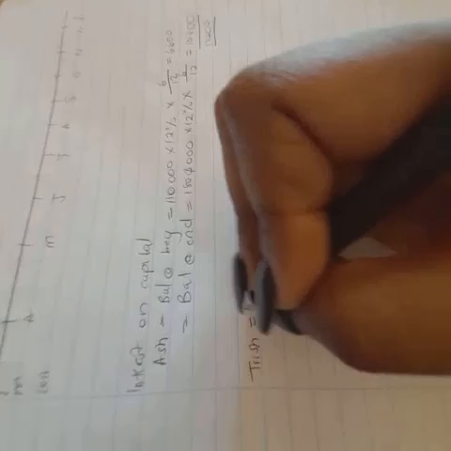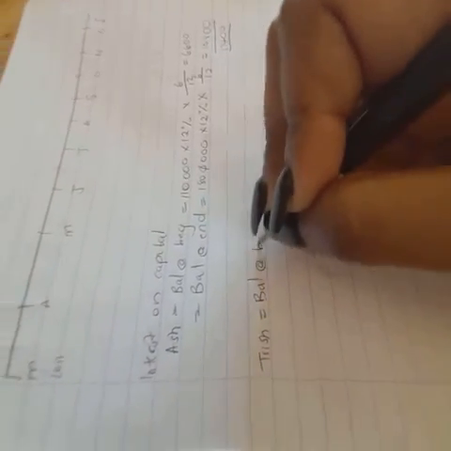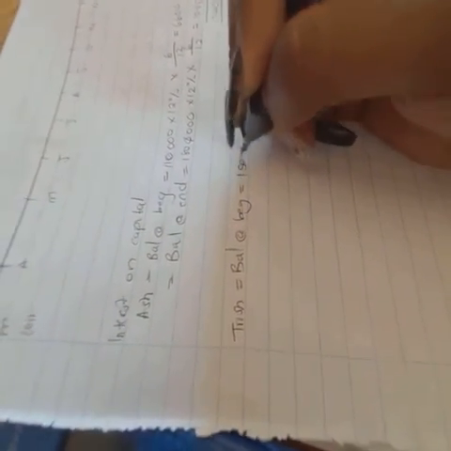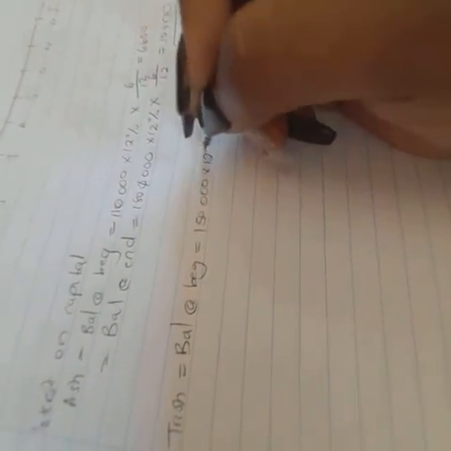Okay, and then for Trish now. When it comes to Trish, I'll just use the balance at the beginning only. Why? Because his balance was the same at the beginning and also at the end, right? So therefore, what will I say? I'll say balance at the beginning is equal to 150,000, which he had at the beginning and at the end anyway. Then I multiply it by 12%.